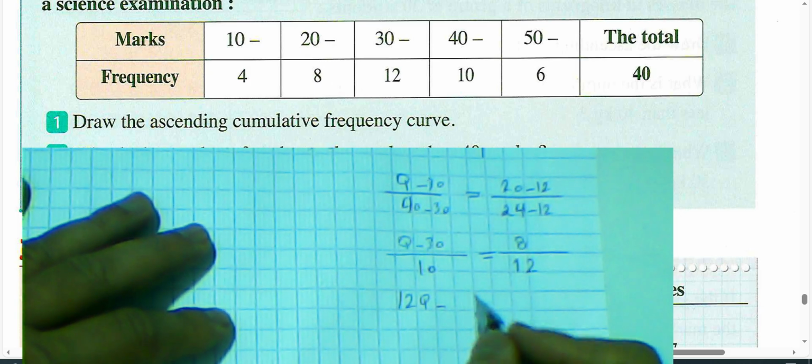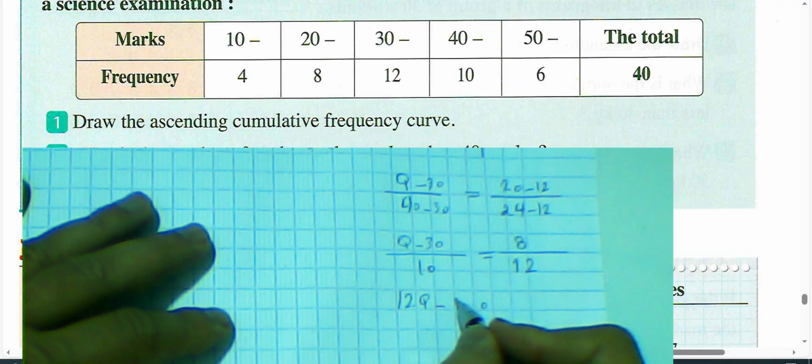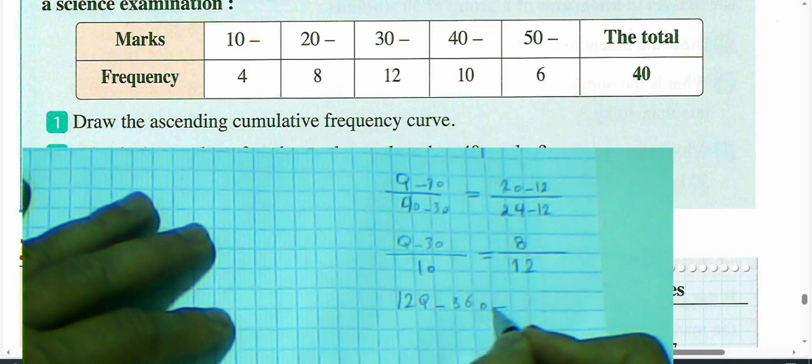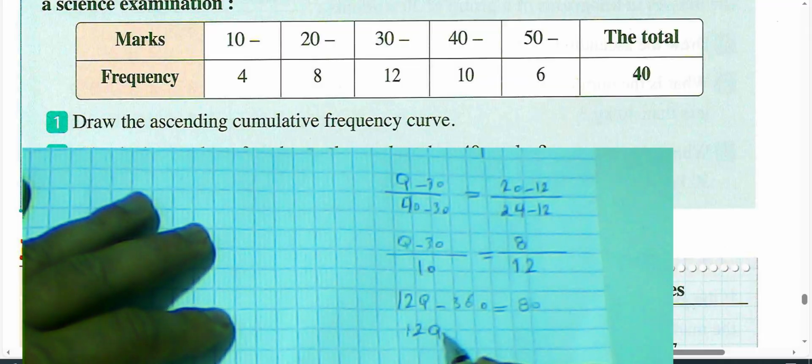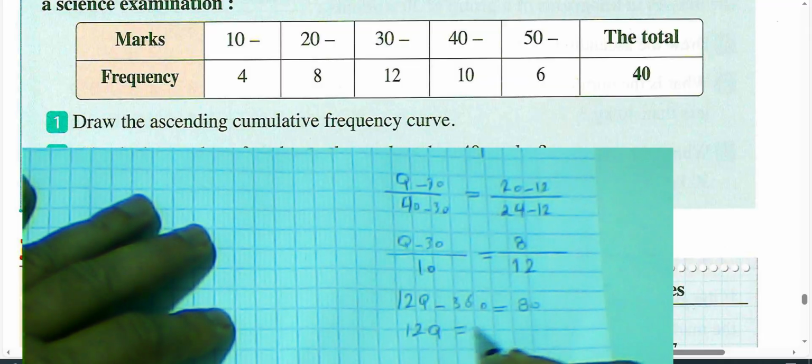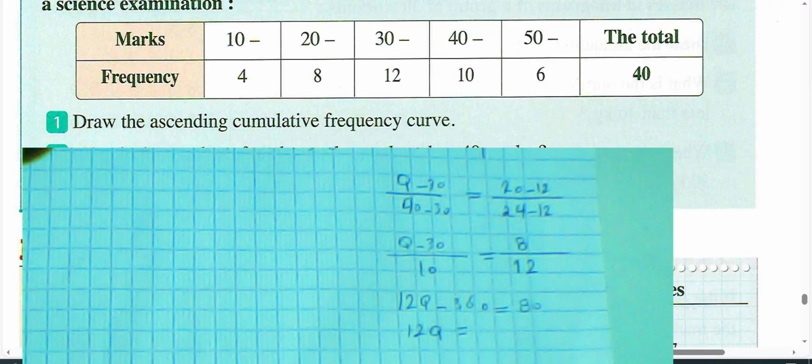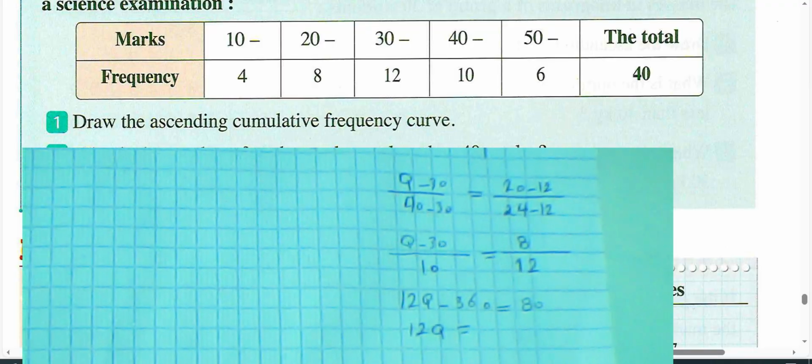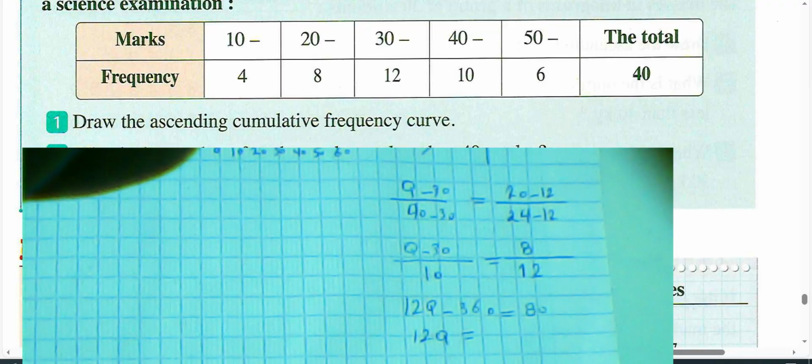12 times 30, right, 0, and 3 times 12 equal 36. And 10 times 8 equal 80. Then 12 times the median equal 80 plus 36. We can collect together.